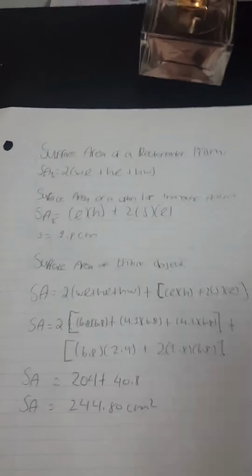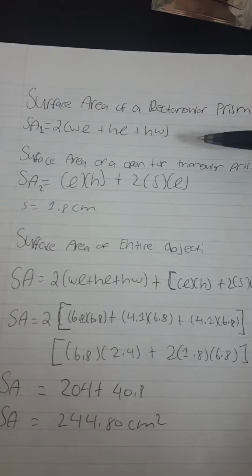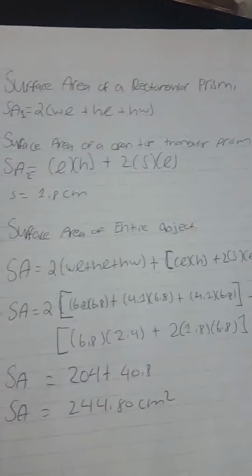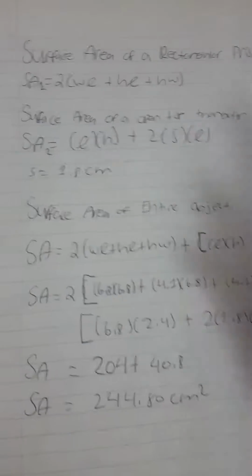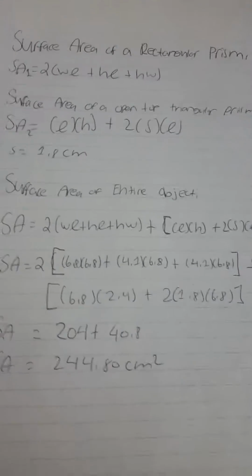After calculating the volume, I actually did the surface area as well. The surface area of a rectangular prism is 2 times W, which is your width times length, plus height times length, plus height times width. Further on in the video, I'll transform width into length for most of it because they're the same length, meaning they'll have the same maximum.